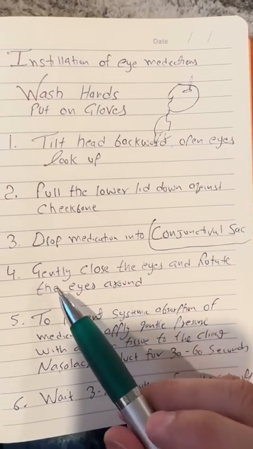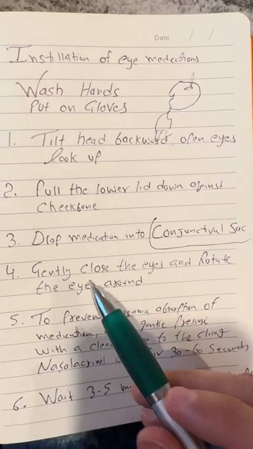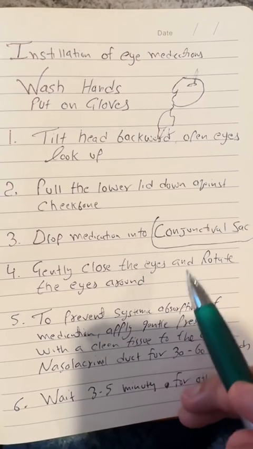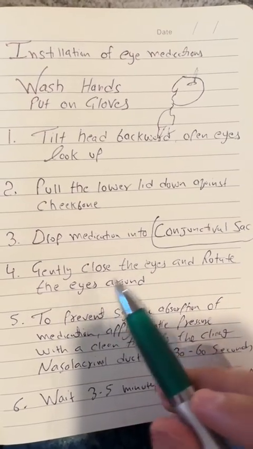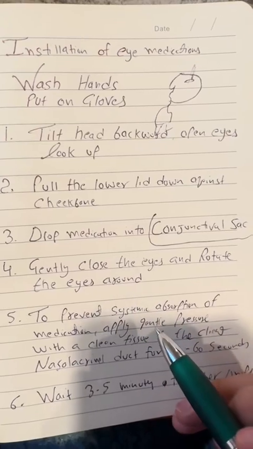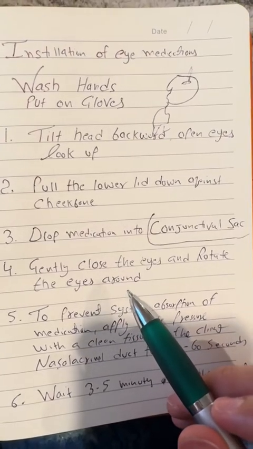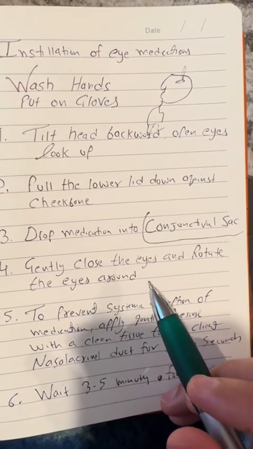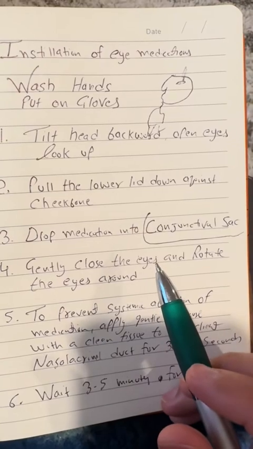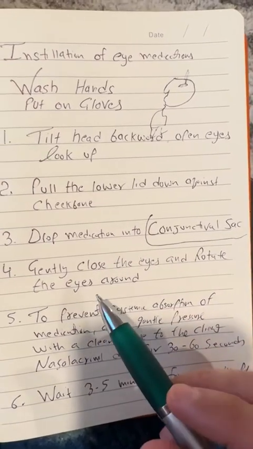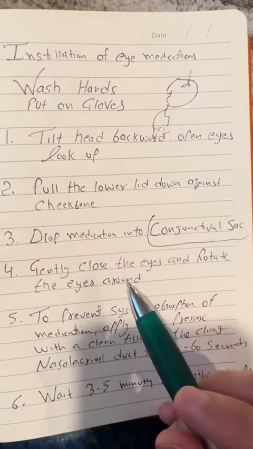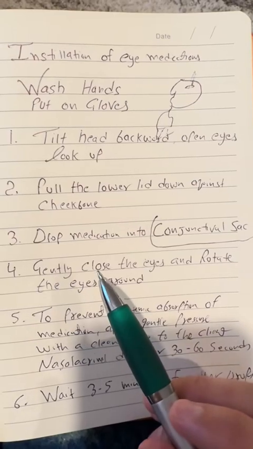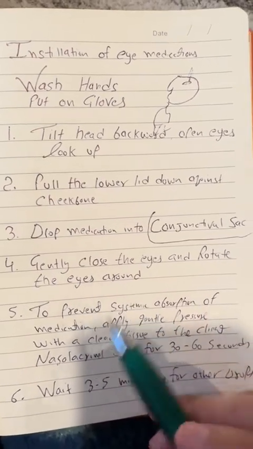Now next thing, once you give the drop, you gently ask the patient to close the eyes. Once the eyes are closed, ask them to rotate the eyeball. Gently close the eyes and rotate the eyes around. There was a question: which statement would make the nurse intervene after giving eye drops? The patient says, I will squeeze my eyes after the eye drops. That is wrong. You always ask the patient to gently close the eyes and rotate the eyes around.